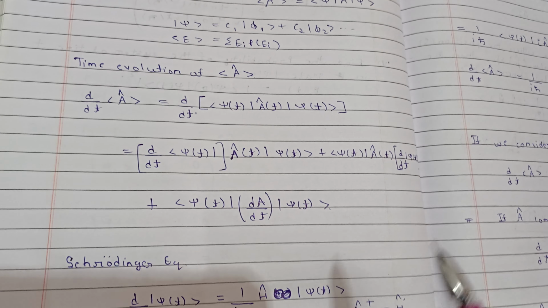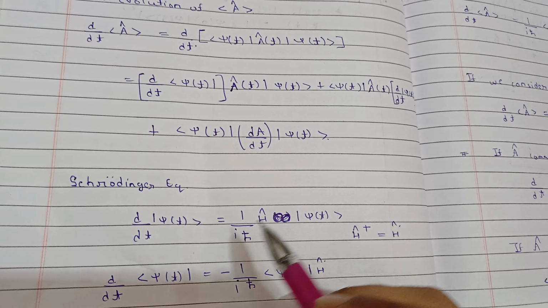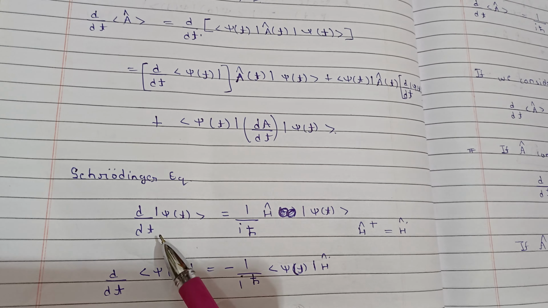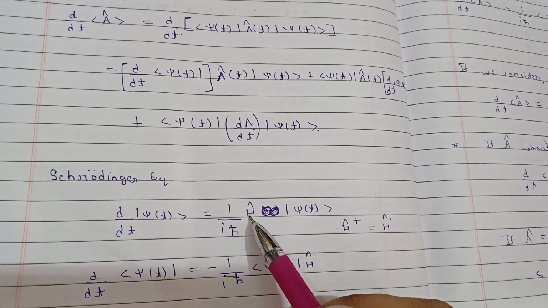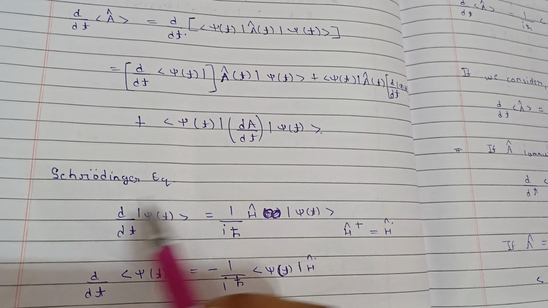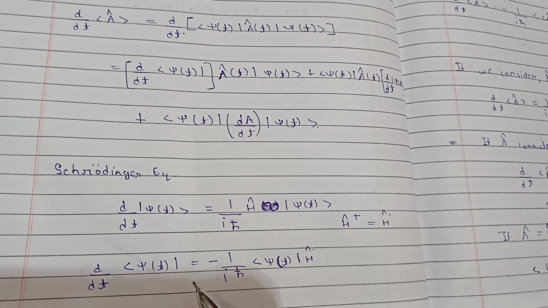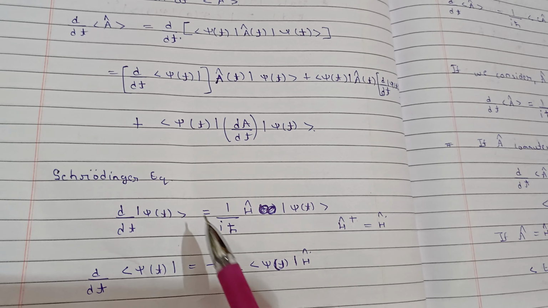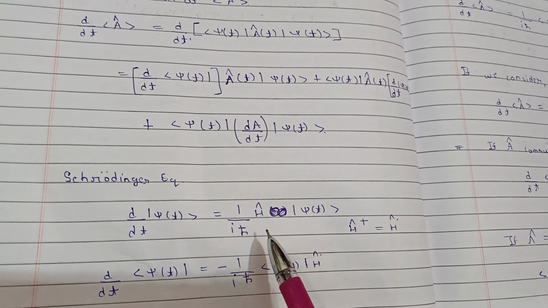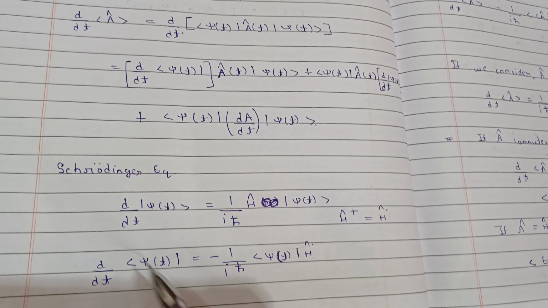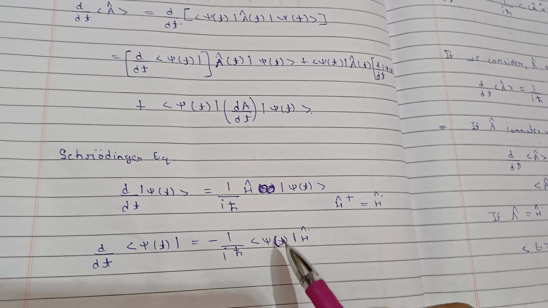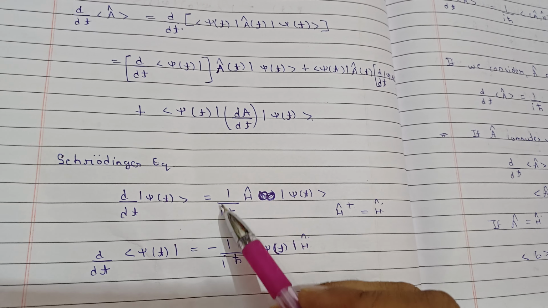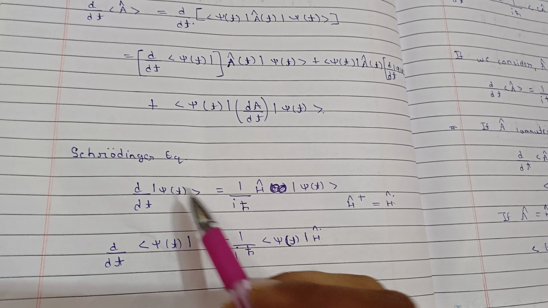So let's see how you can simplify. We know from the Schrodinger's equation how the time dependent equation is written: d psi t by dt equal to 1 upon i h cut times H psi t. And this Hamiltonian operator is Hermitian, so H dagger is equal to H. So we'll take the complex conjugate of this complete equation, so this ket will change to bra, and here also this ket changes to bra, and it will be H cap. So H dagger will give you H again, and i will give you minus i. So this is your conjugate equation.